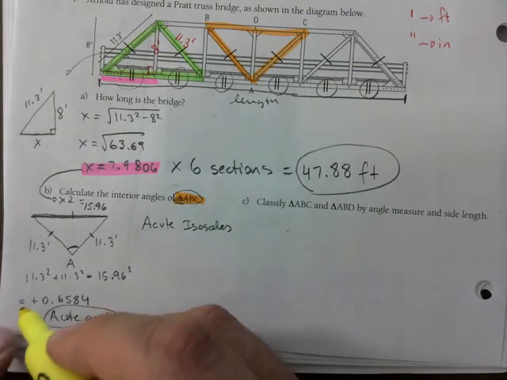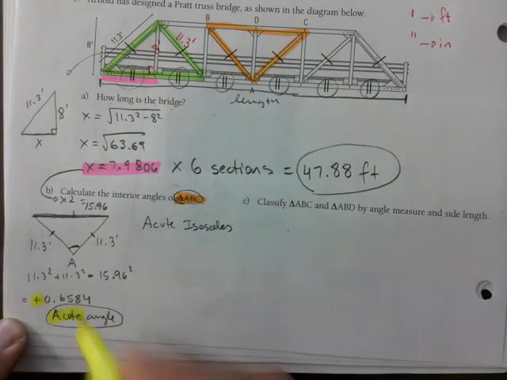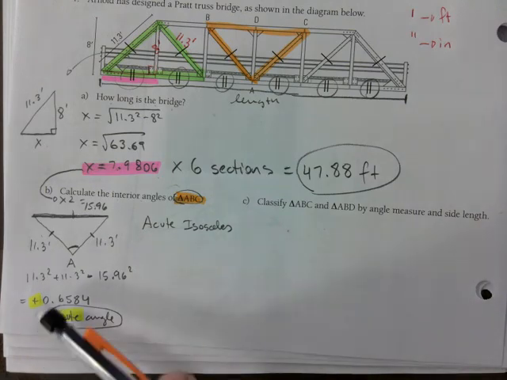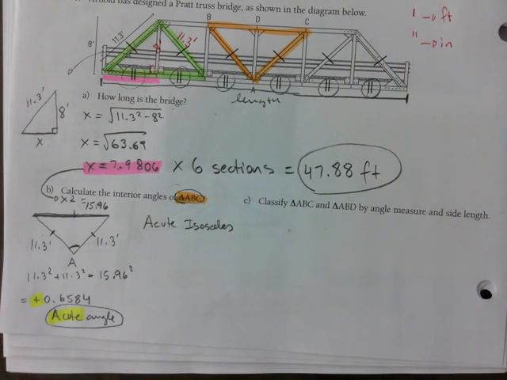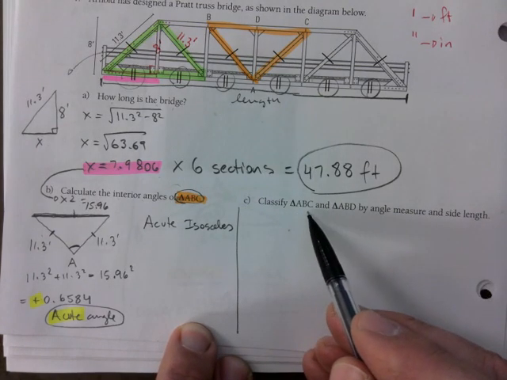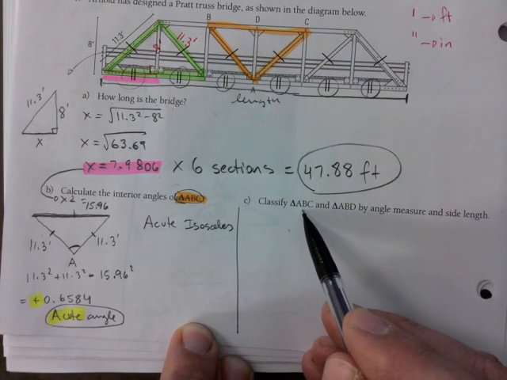You have another highlighter, right? That's why I know that it's acute, because my answer ended up being positive. If that's negative, then it's obtuse. Okay. Next, classify ABC. Why again?